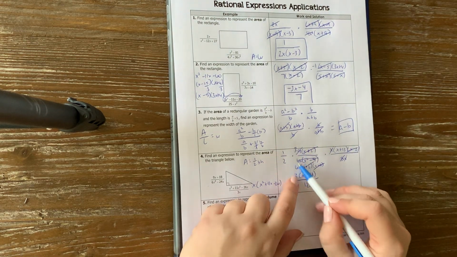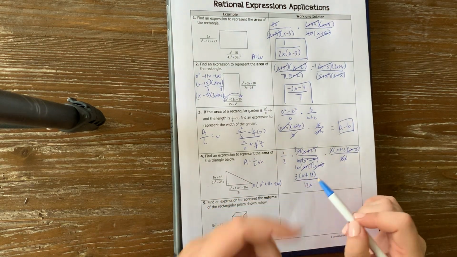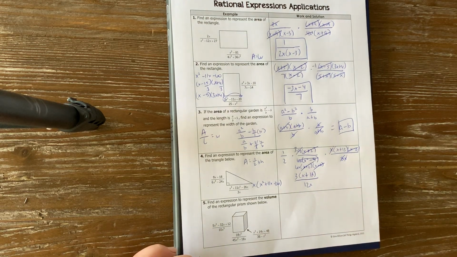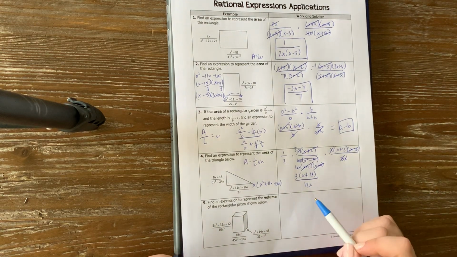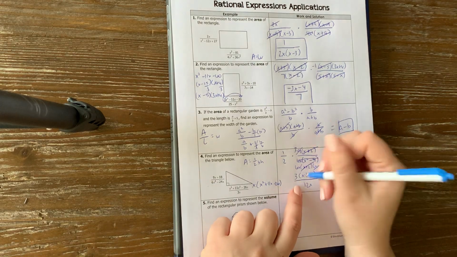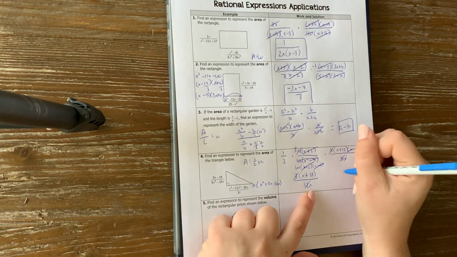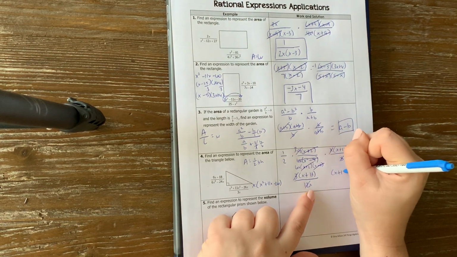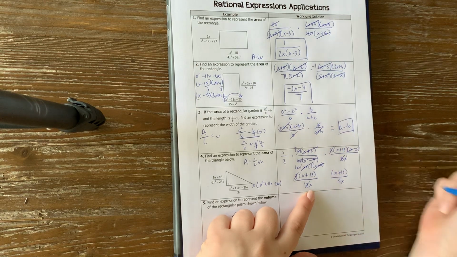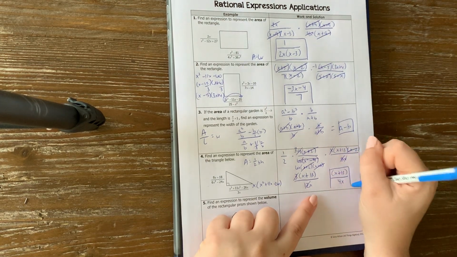Okay, now if we wanted to go ahead and simplify that 3 over 6x, we could have. I just didn't think about it whenever I was looking at it. But now I'm going to go ahead and simplify it. That's going to simplify down to 1/4. So it's actually going to be x plus 13 over 4x is going to be our final answer.